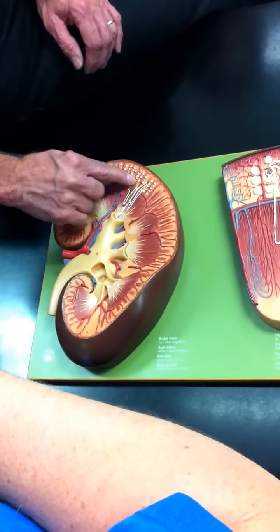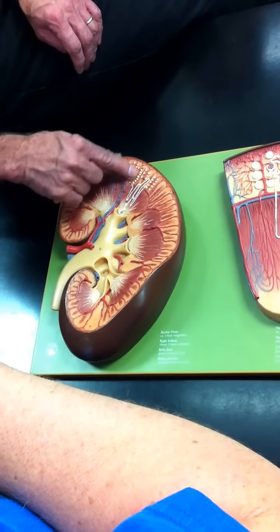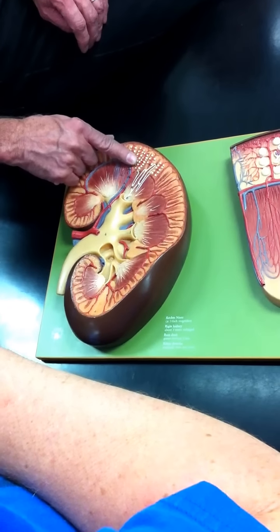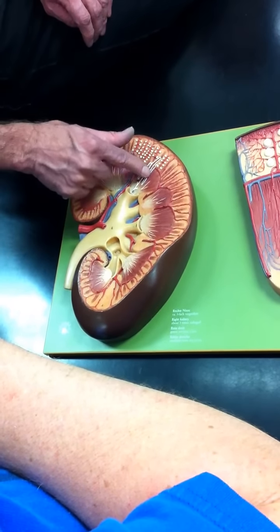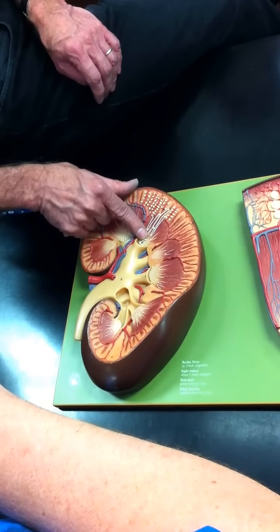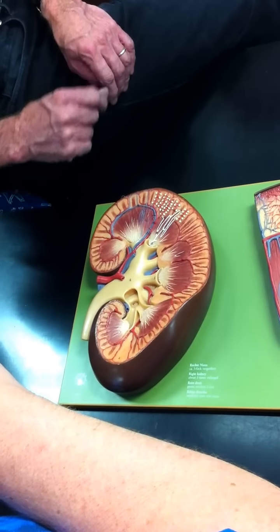Okay. On this model, each of the little white dots is a renal corpuscle. There's one renal corpuscle per nephron. There's about 1 million nephrons in each kidney. Here we see 2 nephrons indicated, and not only the renal corpuscle, but the tubules and so forth.